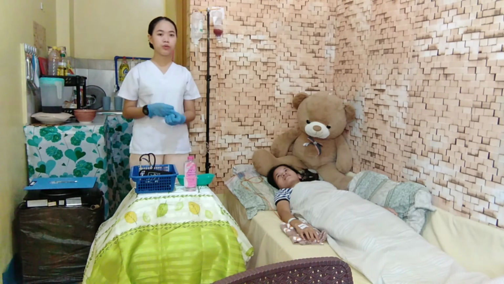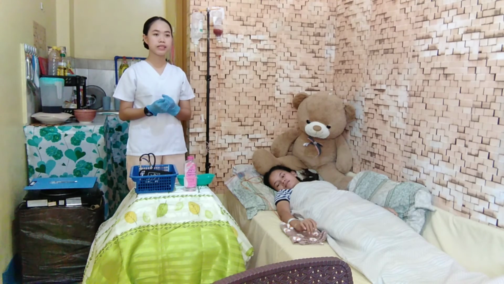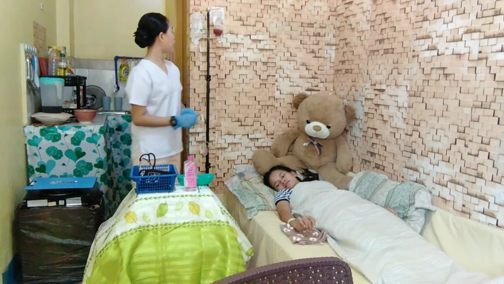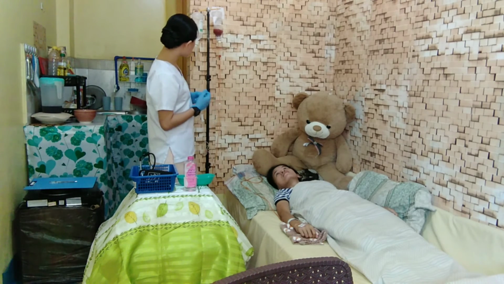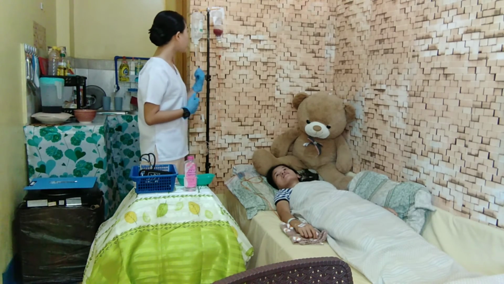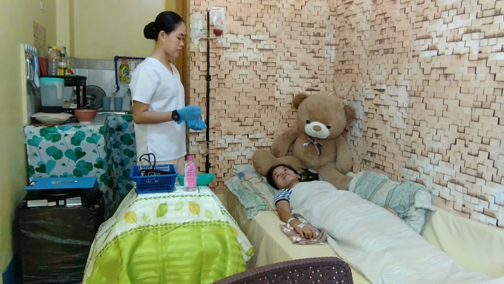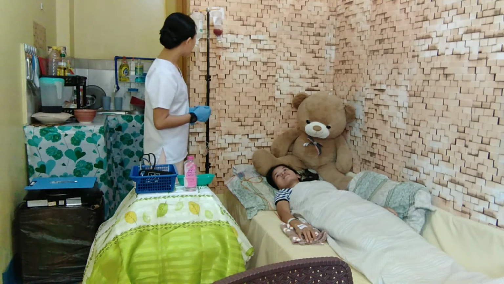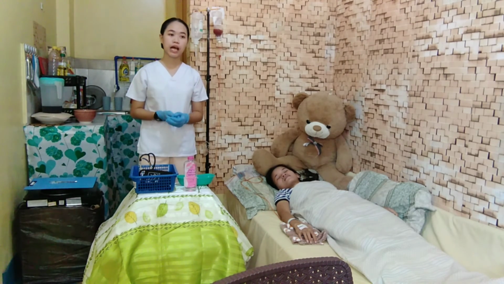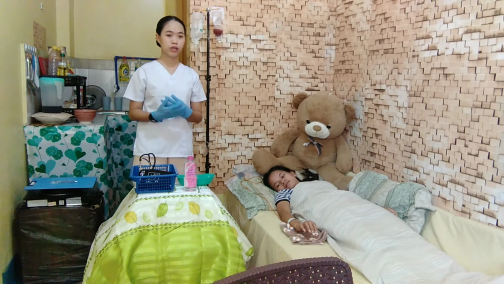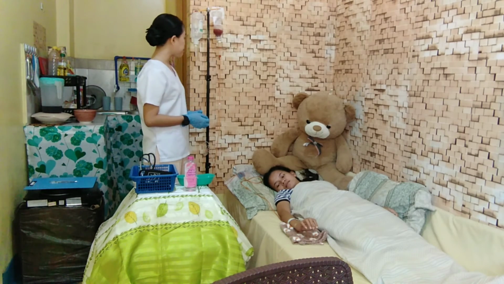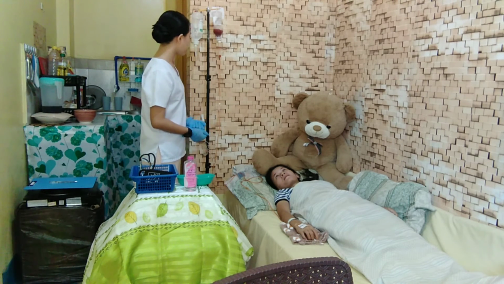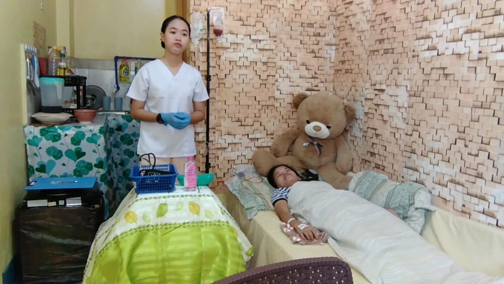We will now administer the 0.9% NaCl before and after the blood transfusion. As you can see, we will administer the 0.9%. Before, she was already given 0.9% normal saline, and after, we will administer it again. Administer the blood for 4 hours only. As you can see, we have transfused the blood to the patient for almost 4 hours.